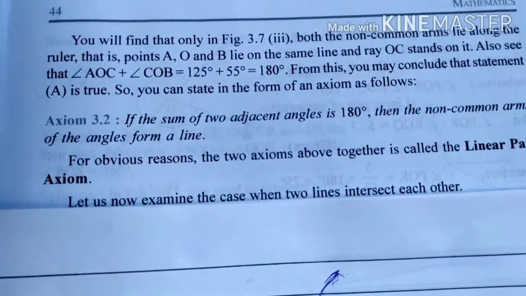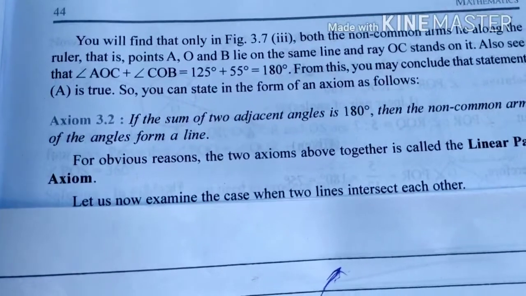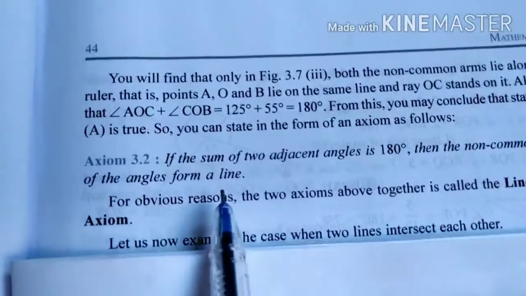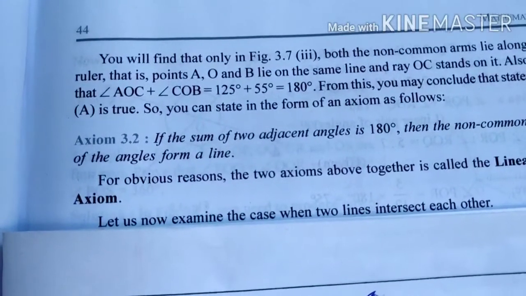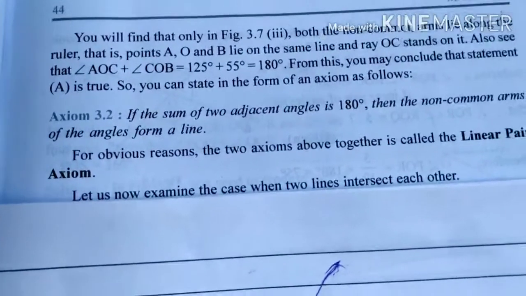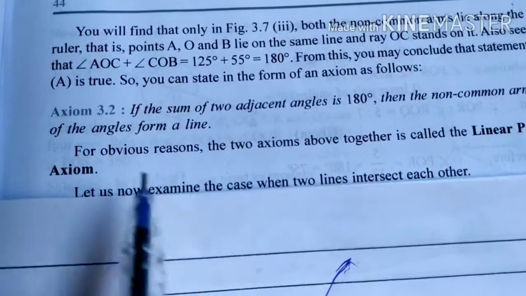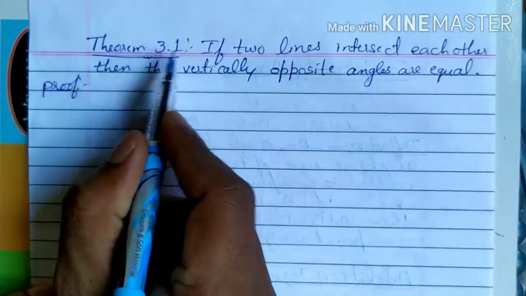These two are called non-common arms. Two non-common arms form a line. You can see here, they form a straight line if the sum of these two angles is equal to 180 degrees. So this is the converse of 3.1, we can say. So this is 3.2. Now we shall discuss theorem 3.1.